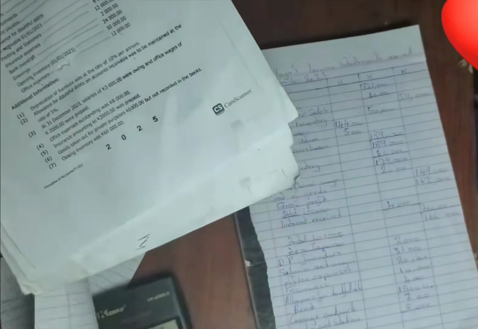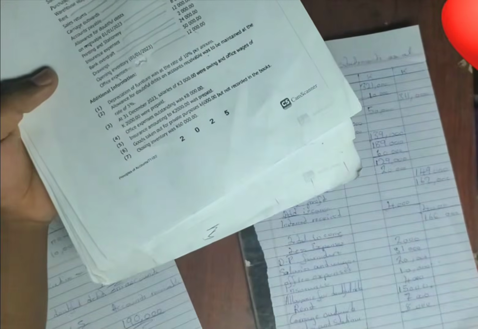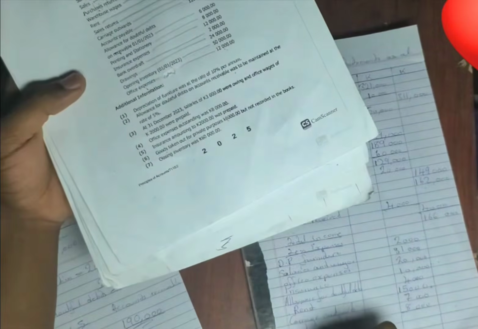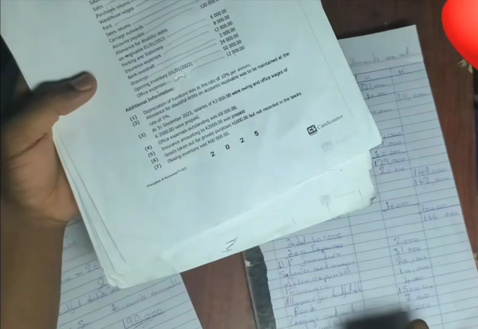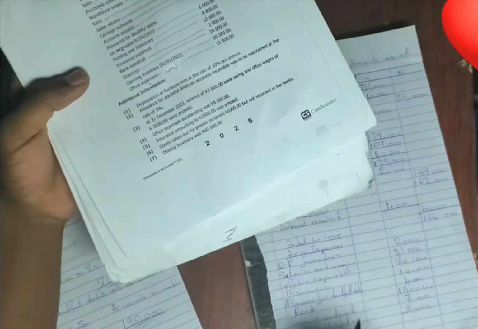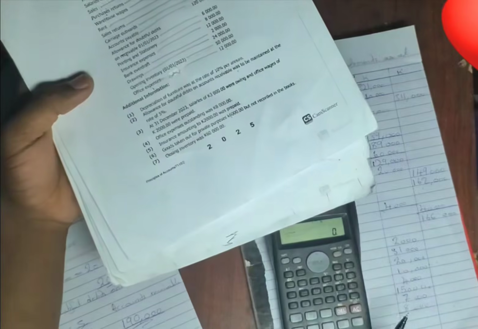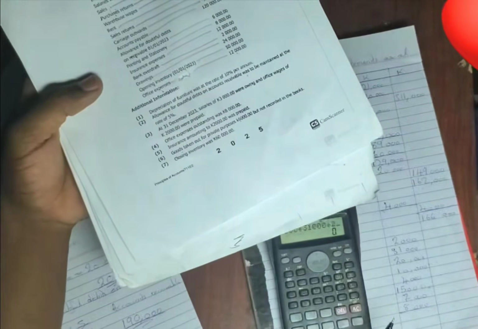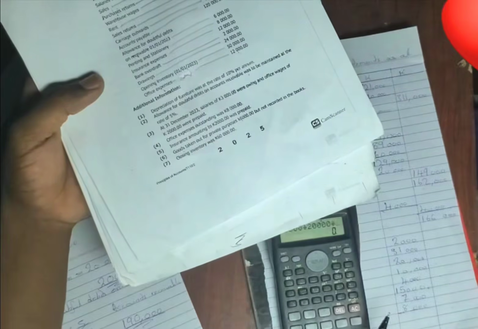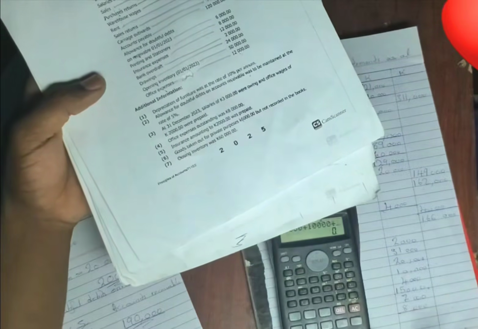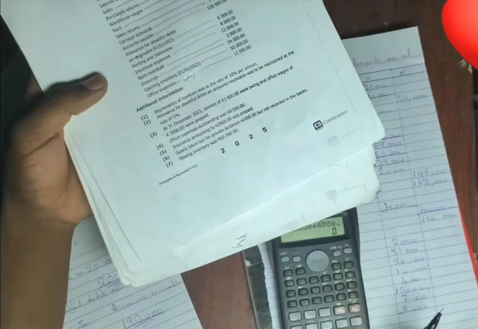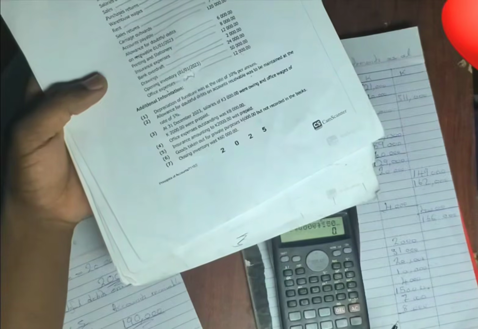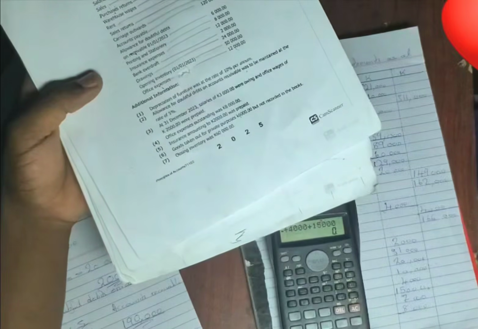Then we add up the total of everything to find our total expenses. So we're going to say 2,000 plus 31,000 plus 20,000 plus 10,000 plus 4,000 plus 15,000.